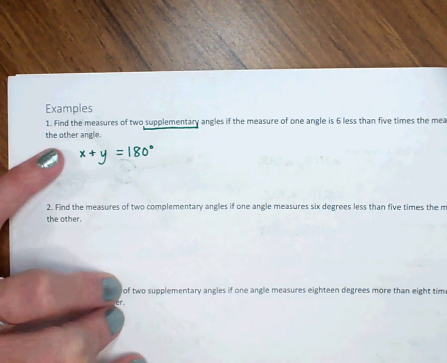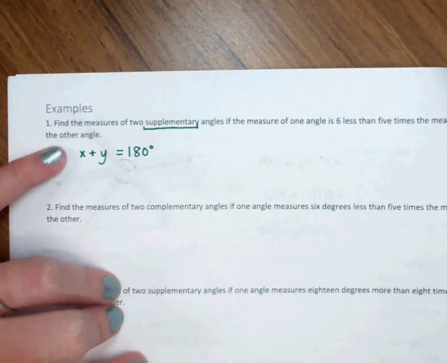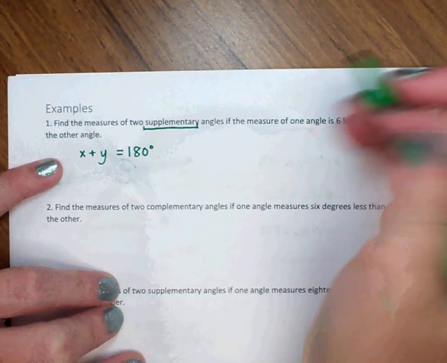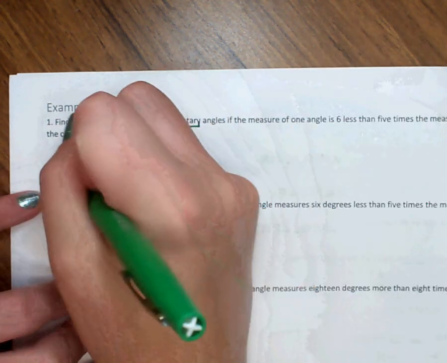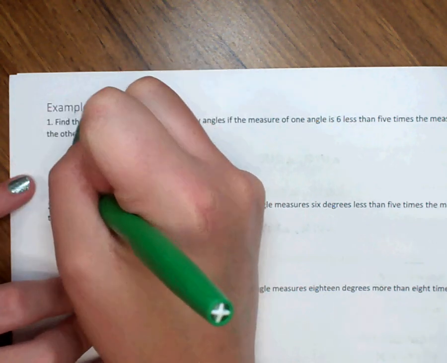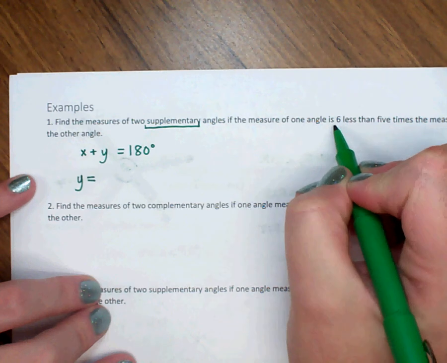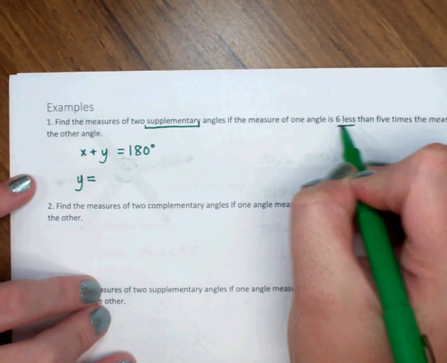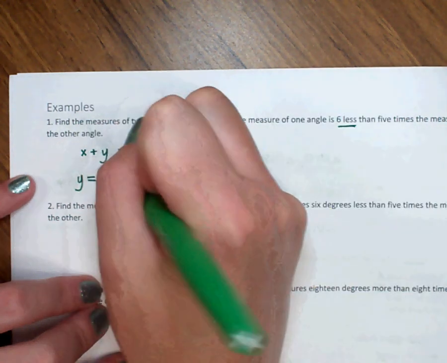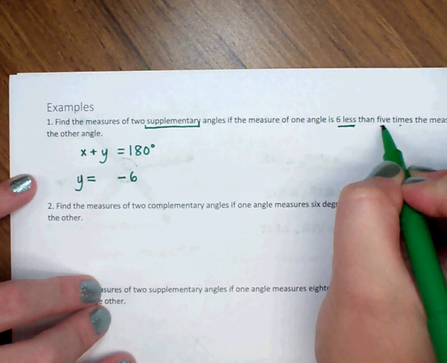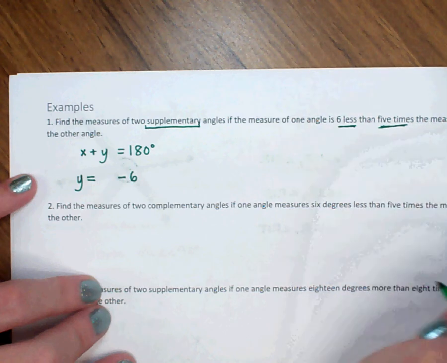Okay, that's one of my equations, and I haven't even gotten a third of the way through this problem yet. All right, the measures of one angle, okay, so it doesn't matter, we can make it x or y. One angle is 6 less than, so 6 less than, I'm going to take 6 away from something, 5 times the measure of the other.